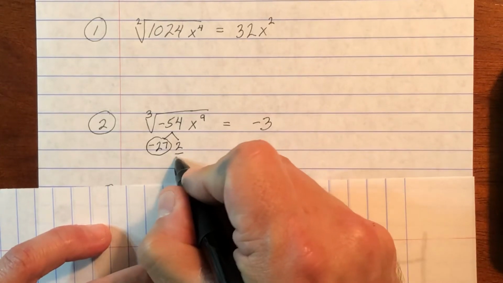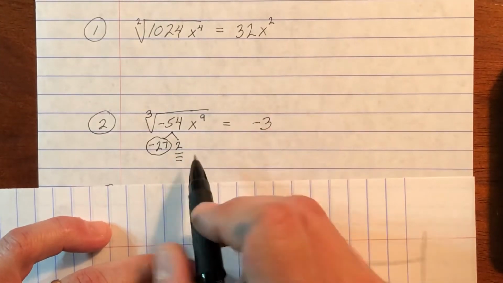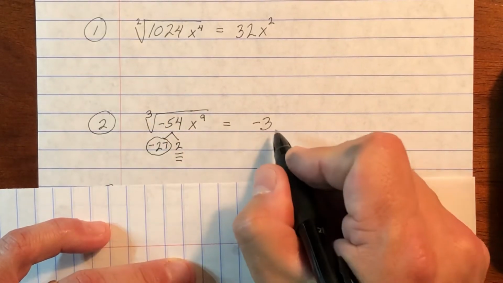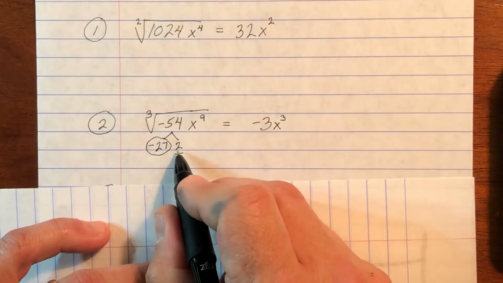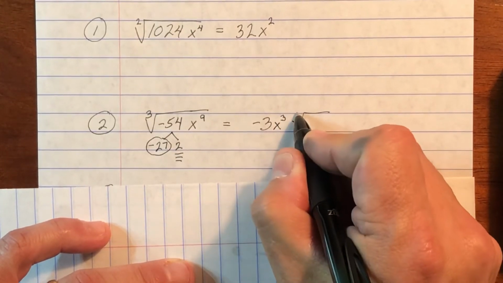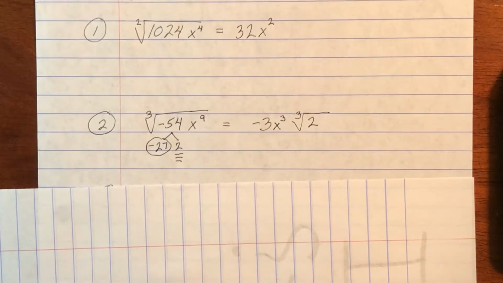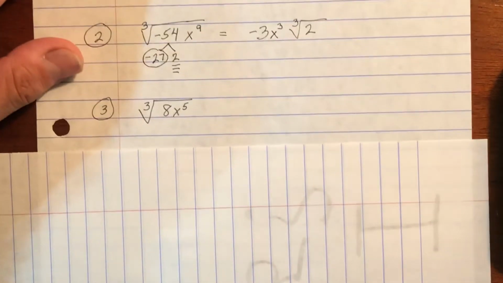The 2 is imperfect, so it's going to have to stay on the inside of the radical. And just like we did on the previous problem, x to the 9th, we're going to divide 9 by 3 and get 3. So we get x to the 3rd when it comes out of the radical. This 2 is still on the inside of the radical, so that's the only thing left on the inside. And that's what you would type into the answer blank. Well, let's try another one.